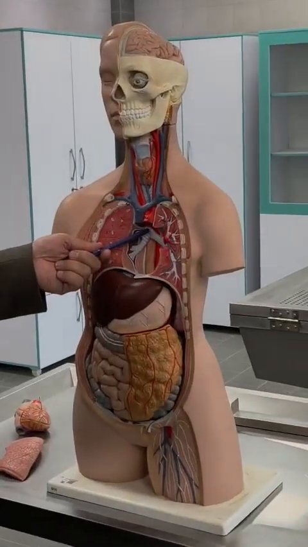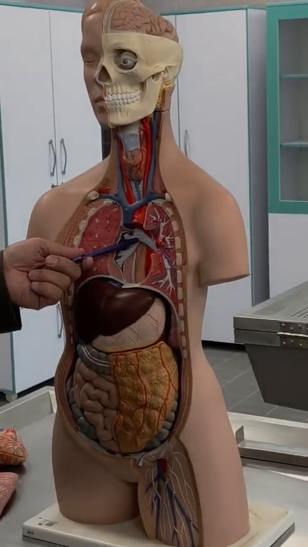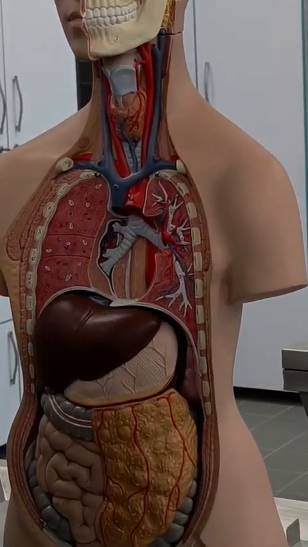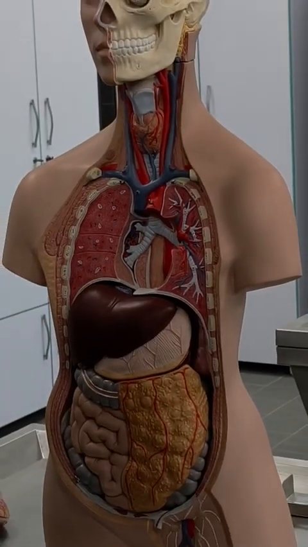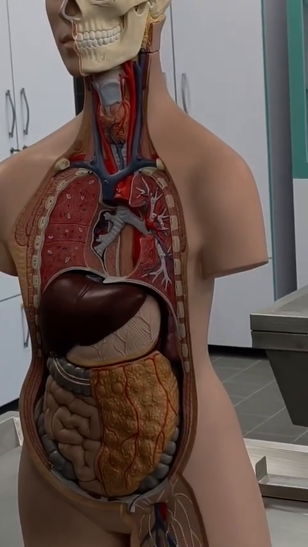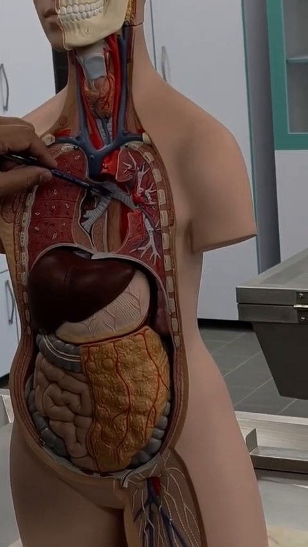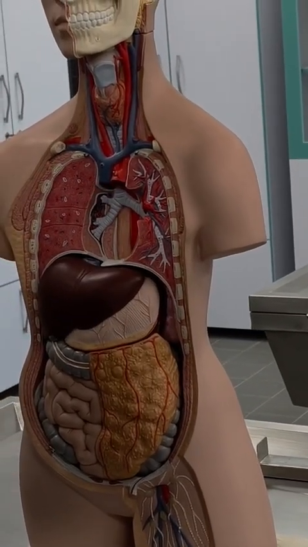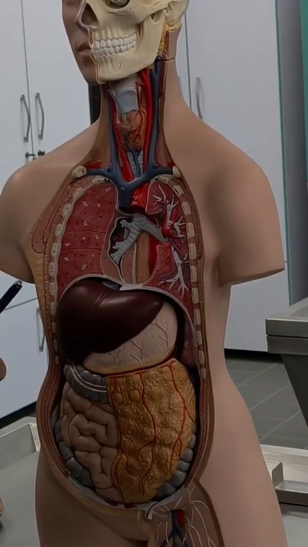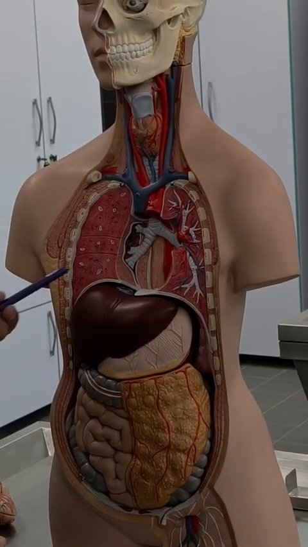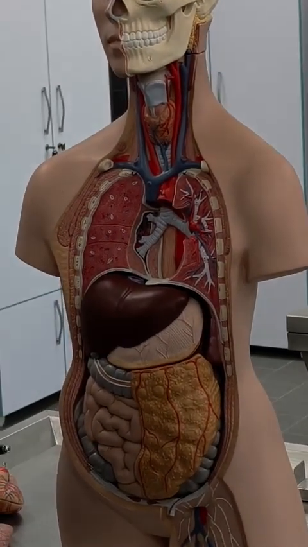Here is the trachea, and here is the carina of the trachea, and at the level of the sternal angle, or intervertebral disc T4 and T5, there is the bifurcation of the trachea. This is the main bronchus, right main bronchus and left main bronchus. The right main bronchus is shorter, wider, and more vertical compared to the left main bronchus.